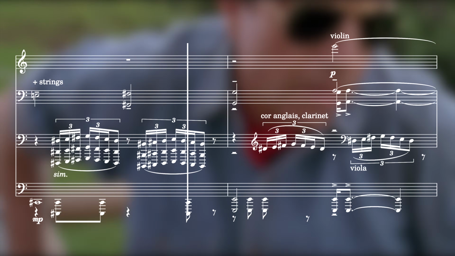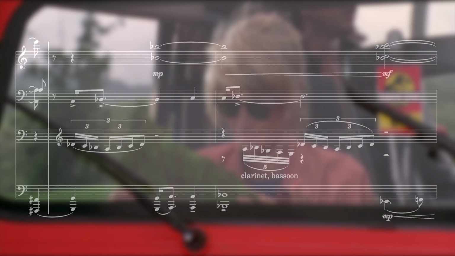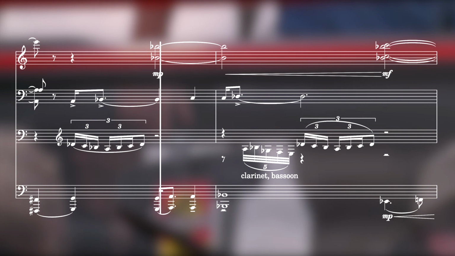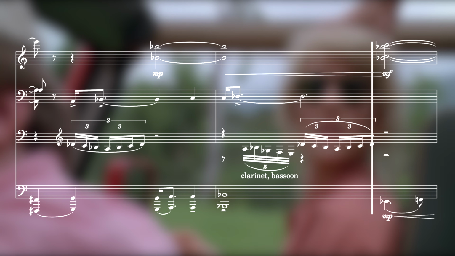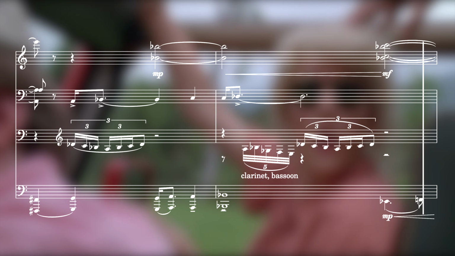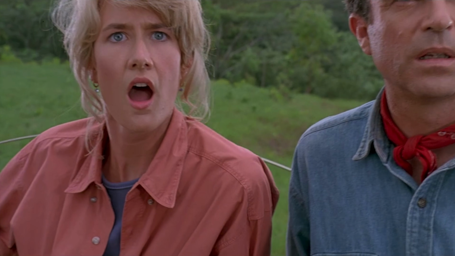That interplay between excitement and fear is audible here, as the nature of what Grant is seeing is held from us. But this tension is completely released as we see what is perhaps one of the most iconic scenes in film history, accompanied by John Williams' theme from Jurassic Park.